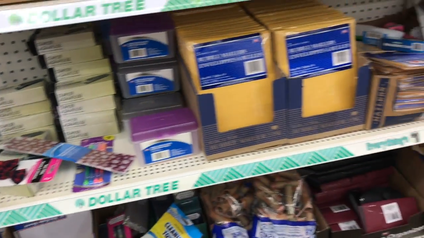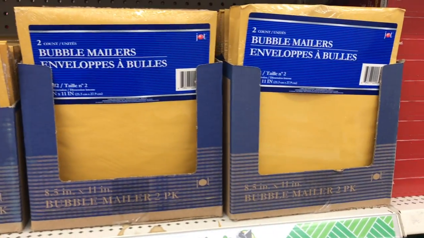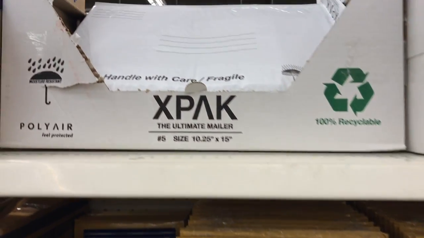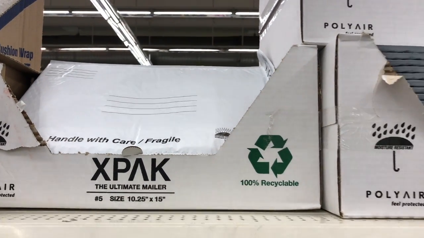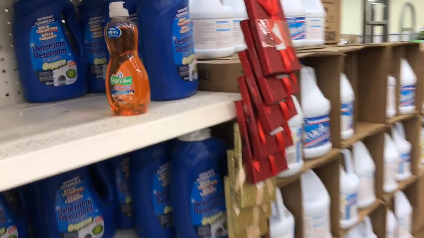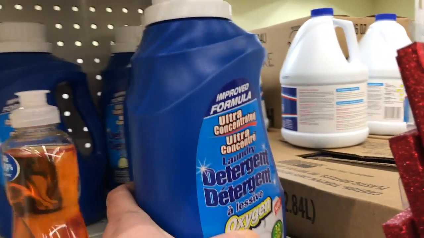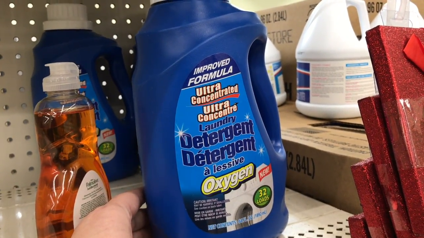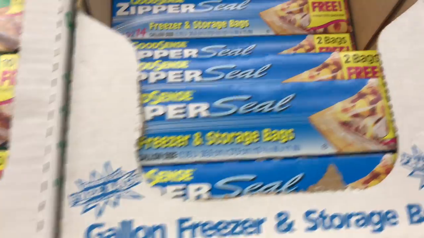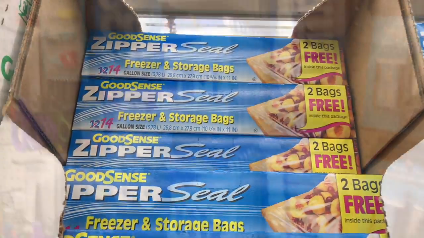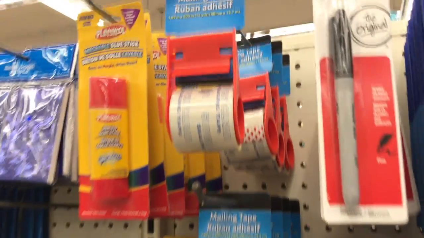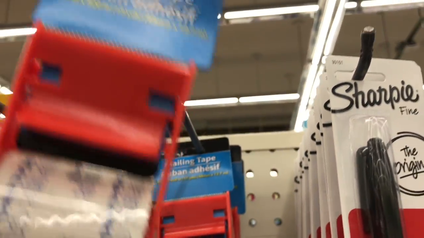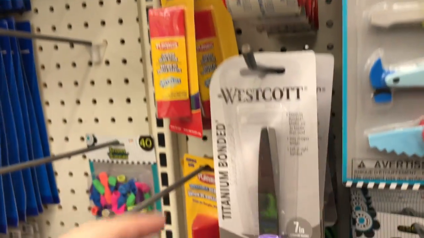These are some envelopes. We're going to be doing mailing, so I wanted to see what would be the cheapest. The bubble mailers were a 2-pack for $1, where the non-bubble mailers were 6 for $1. So I got the non-bubble mailers for shipping. I went by the detergent and I found an Oxy detergent that didn't have any scent to it, so that's going to be important. We don't want our clothes to smell like anything. I grabbed some plastic bags because we need everything to be waterproof and weatherproof when it's shipped, some mailing tape, and then also some scissors.